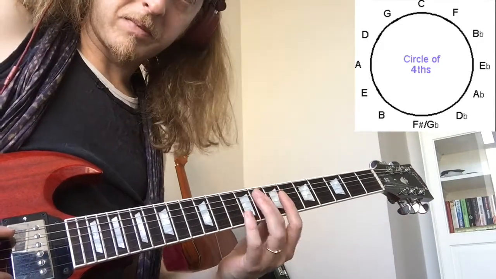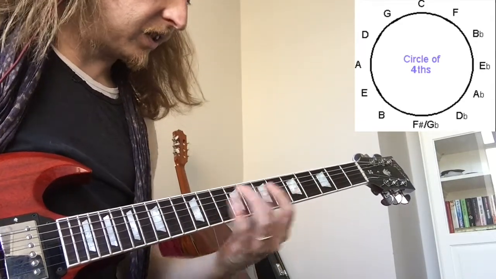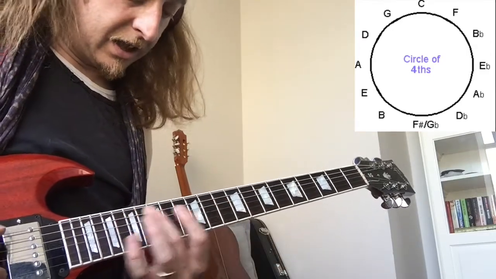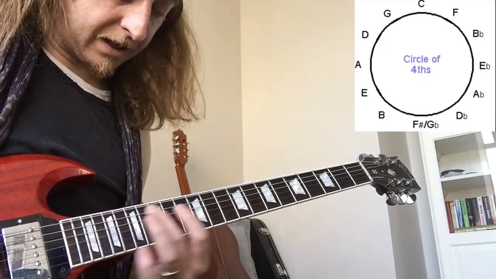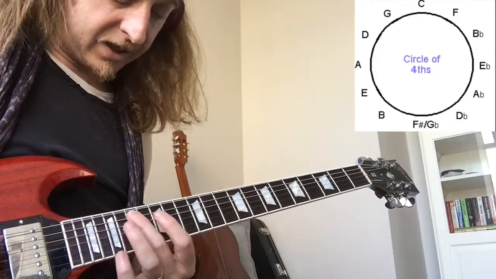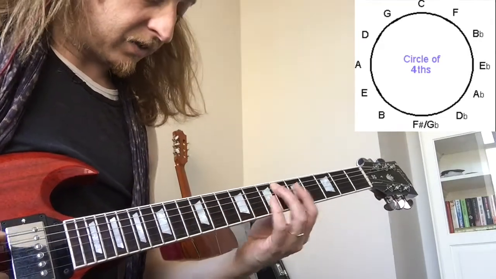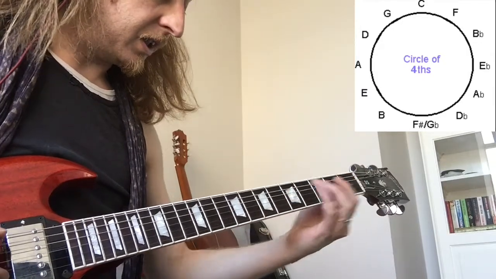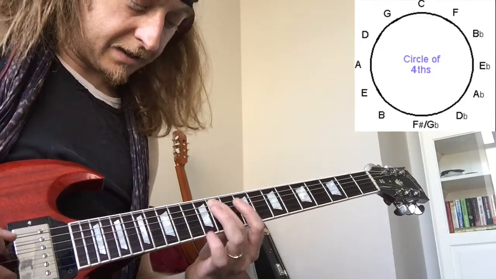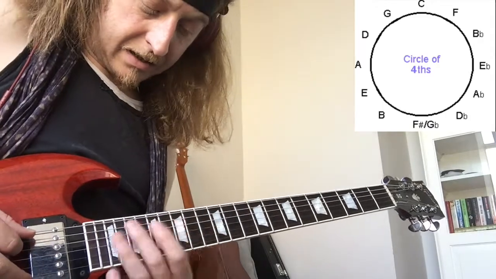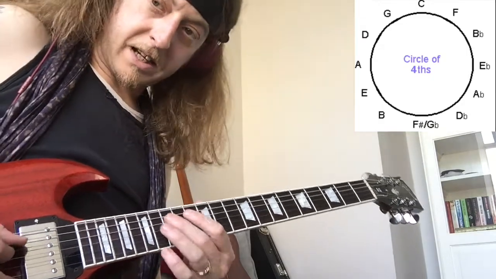Then we go to the A string, which is F, B flat, E flat, A flat, D flat, G flat, B, E, A, D, G, C, F, B flat, E flat, A flat, D flat, G flat, B, E, A, D, G, C, F, B flat, E flat, A flat, D flat, G flat, B, E, A, D, G, C. And then back to move to the D string.